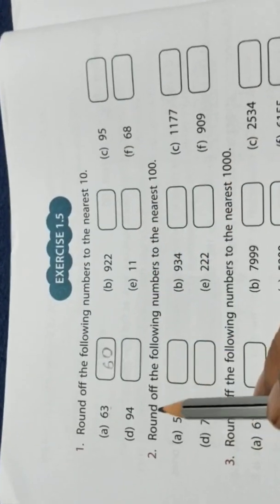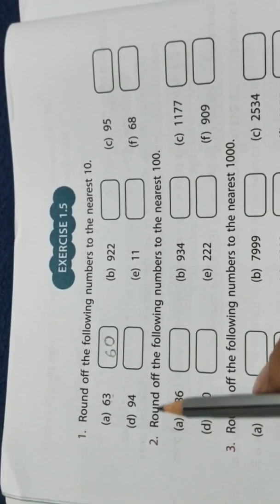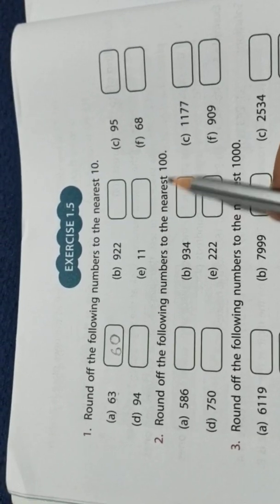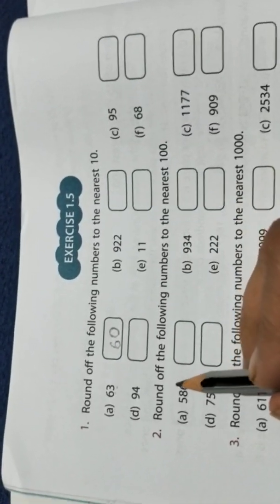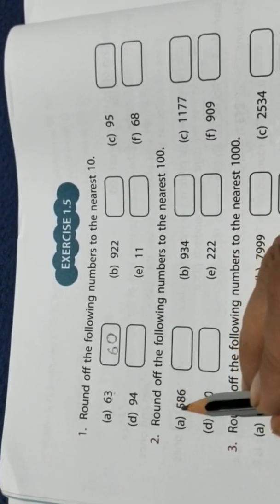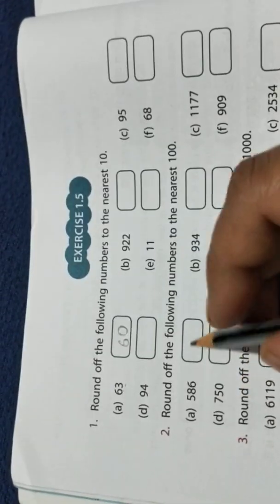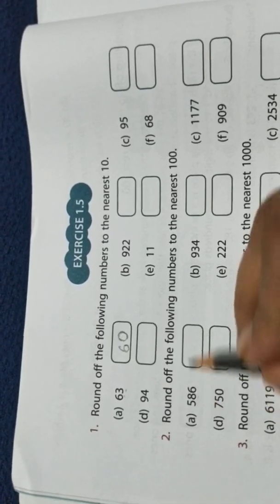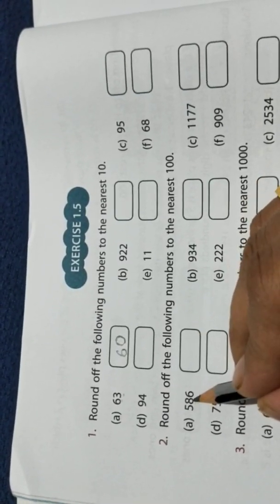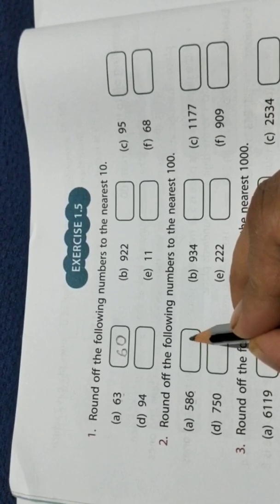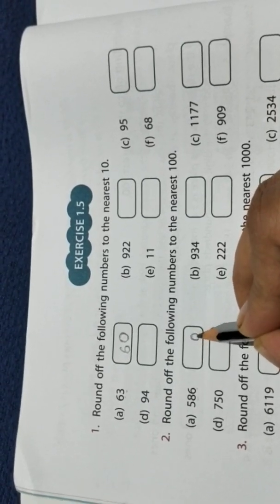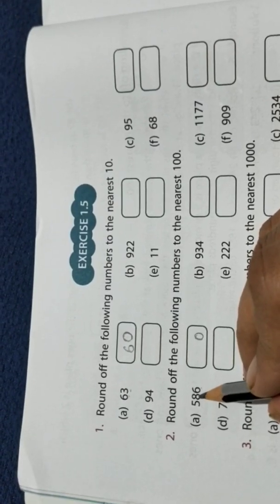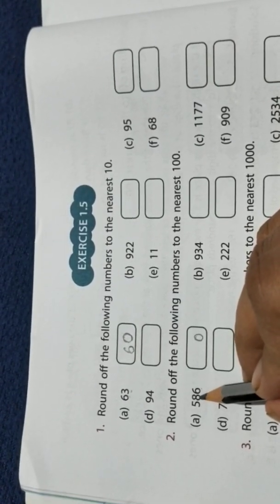Okay, now the next question, round off the following numbers to the nearest 100. So when you are rounding off a number to the nearest 100, you have to look at the number which is at the tens place. Okay, so here at the ones place you'll write 0, and look at the number which is at the tens place. It is more than 5.